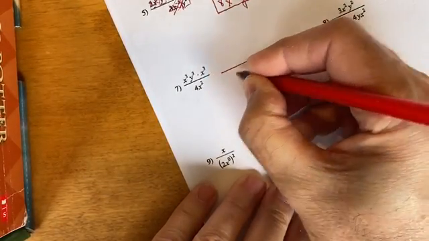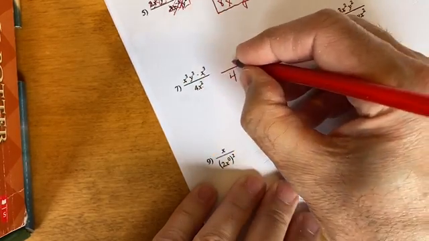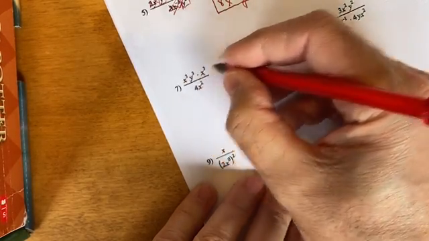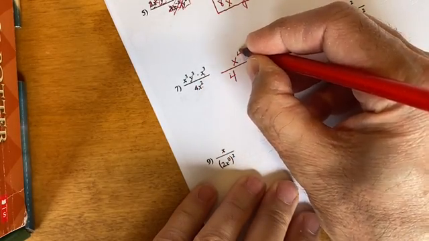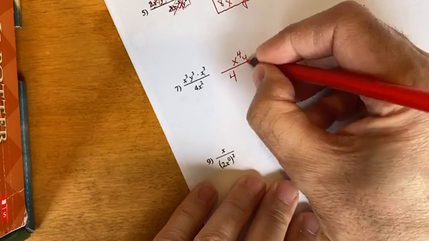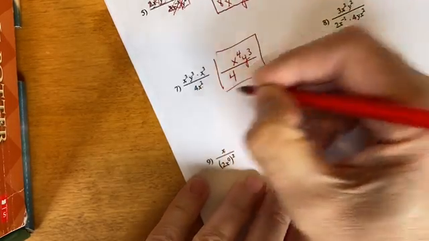We can do these again, one at a time. Work with the x's. There's 6 on the top, 2 on the bottom. That leaves 4 on the top. Y to the 3rd on the top. This 4 does not go anywhere.